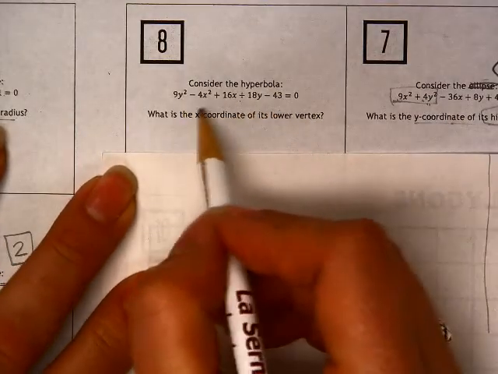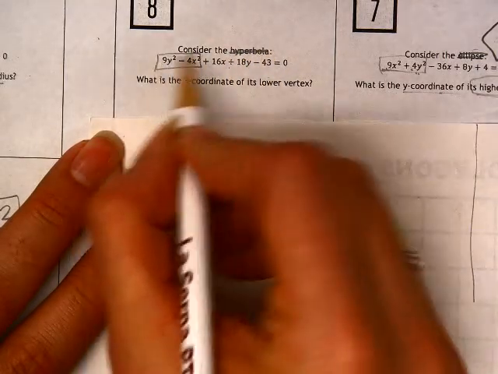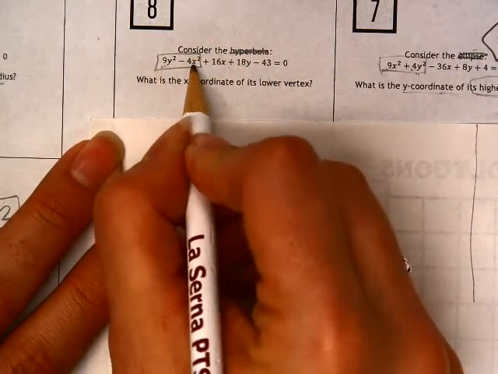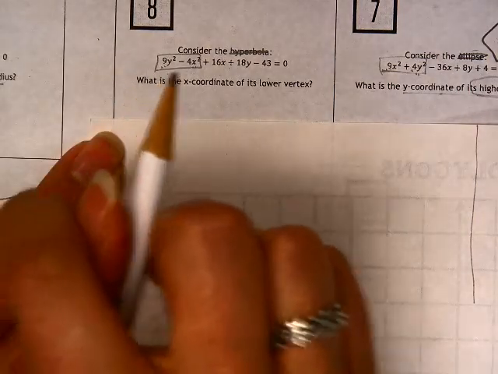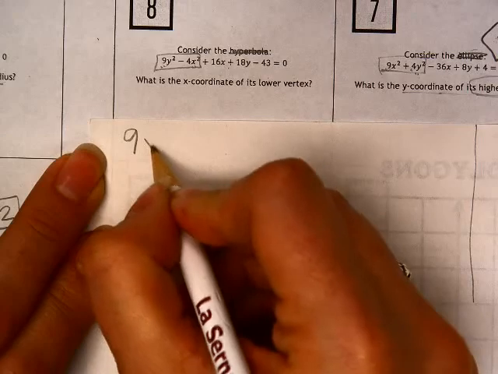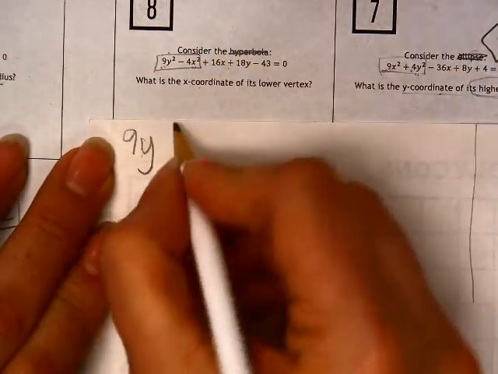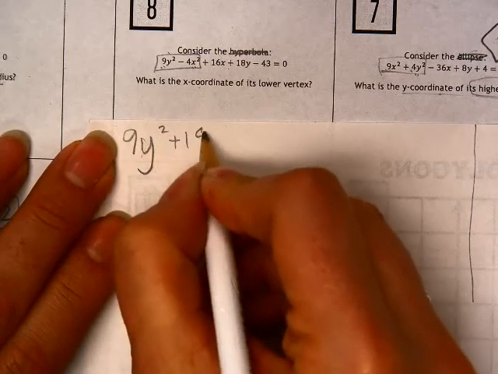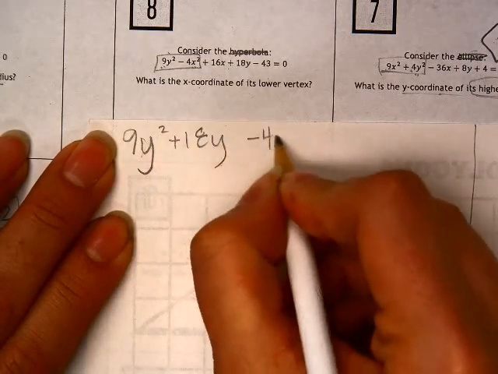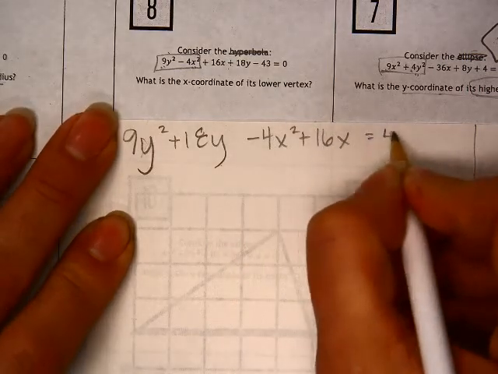All right, hyperbola, but I know it's a hyperbola because of the two squared terms, one of them is negative, not both. That wouldn't be a hyperbola, just one of them. Now, man, I keep writing the wrong letter. This is so a Y. There we go. I'm going to group them and be careful not to get the wrong sign along the way.